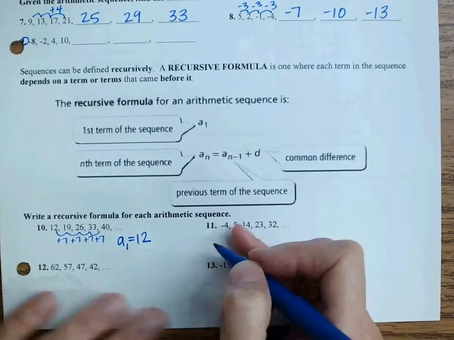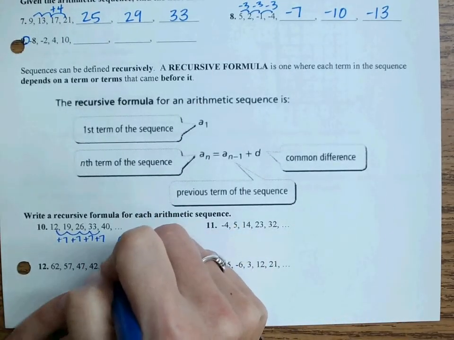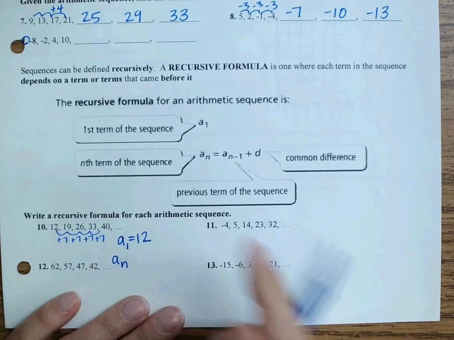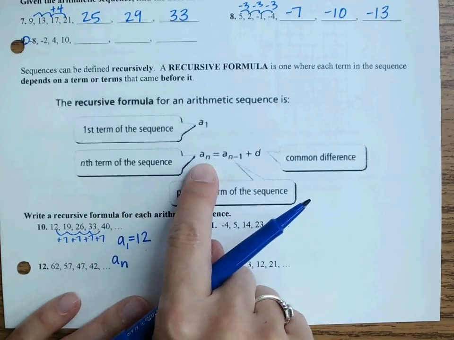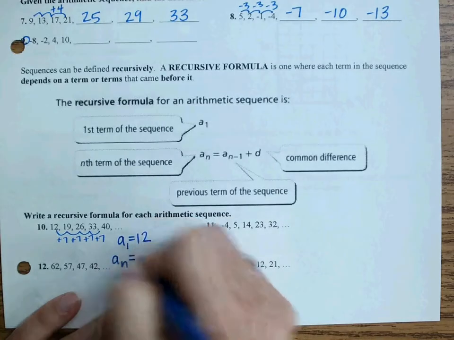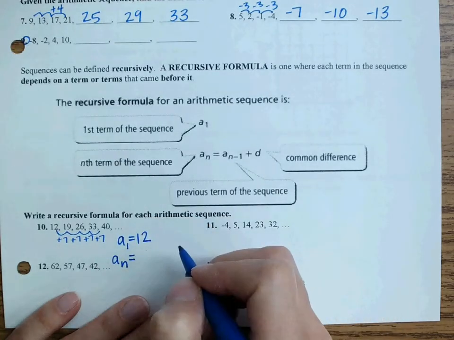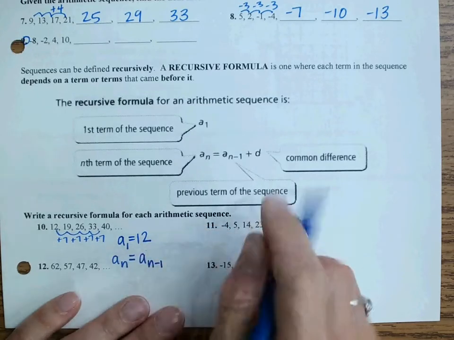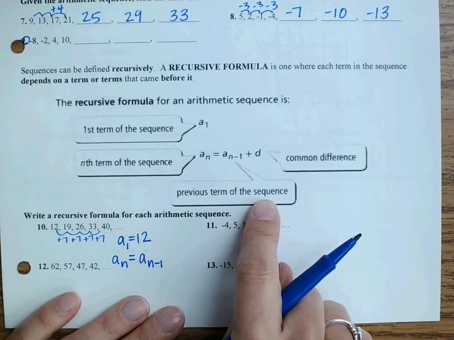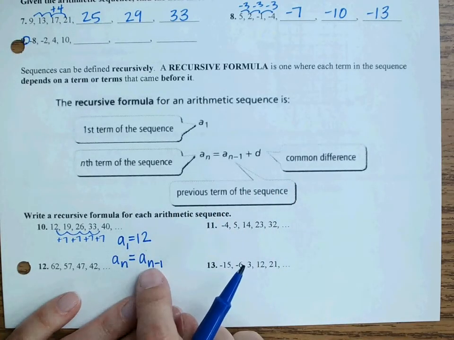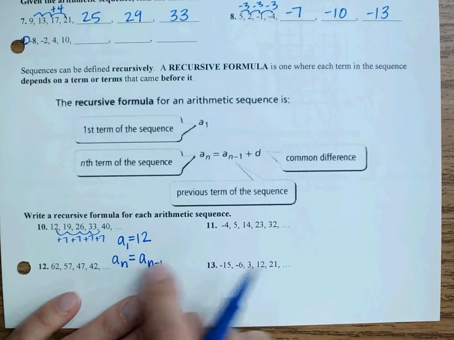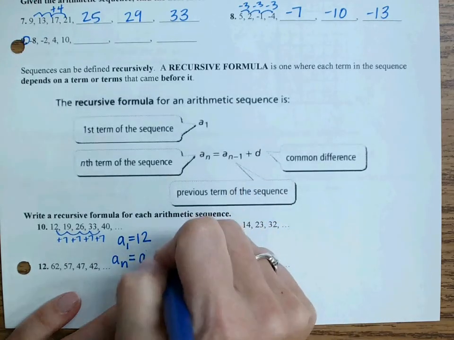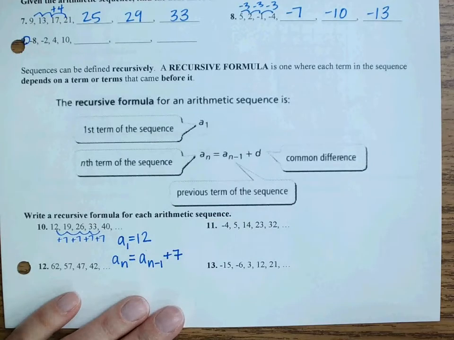For my recursive formula, we don't know which term we're going to write, so we leave it as a sub n equals a sub n minus 1. That's the previous term in the sequence. We don't know what it is, so it's going to be n minus 1. And then my common difference was plus 7.